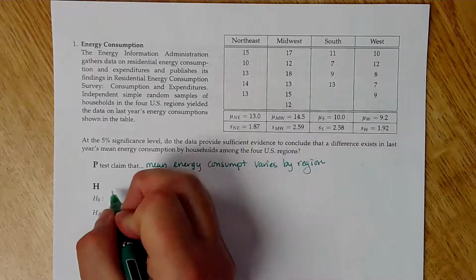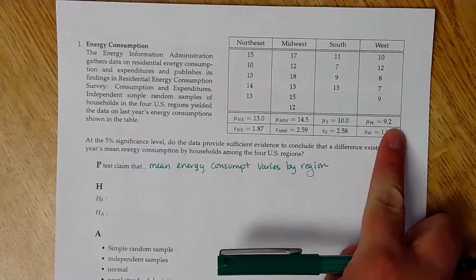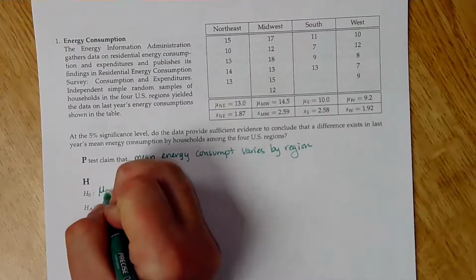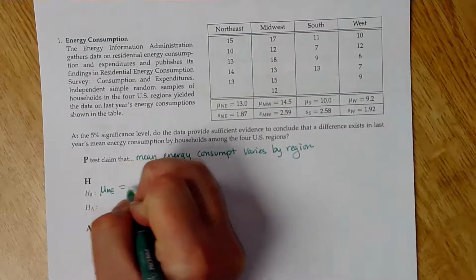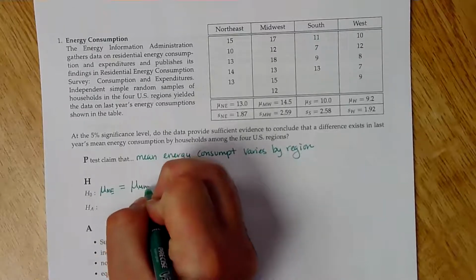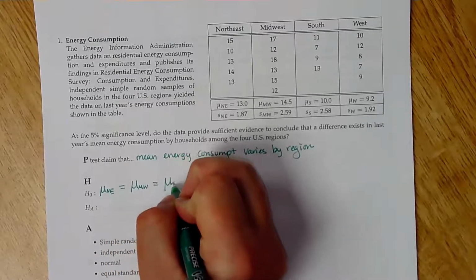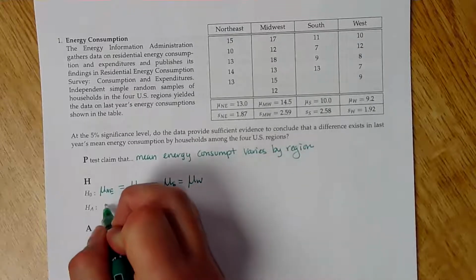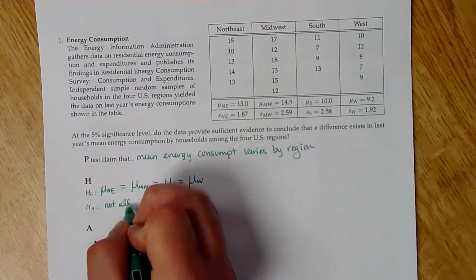And then my null hypothesis is that all of these means are equal. So I'm going to write that as mu NE is equal to mu MW for the Midwest is equal to mu S is equal to mu W. And then my alternative would be not all means are equal.